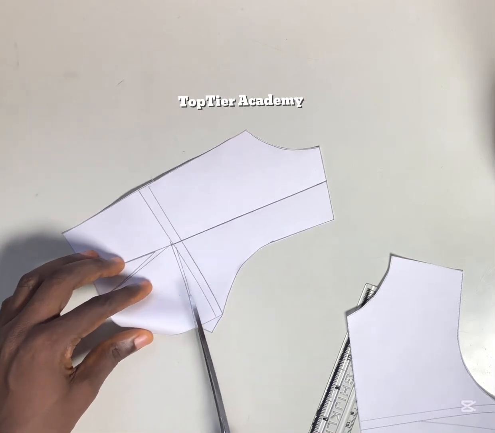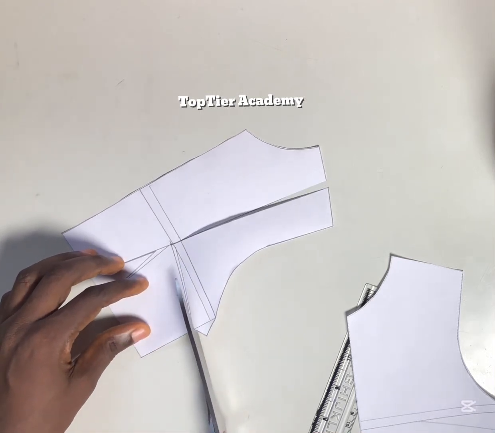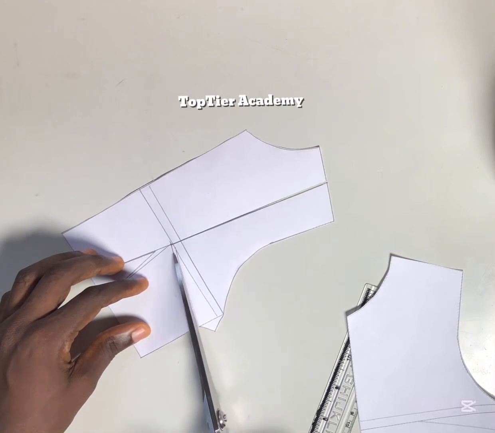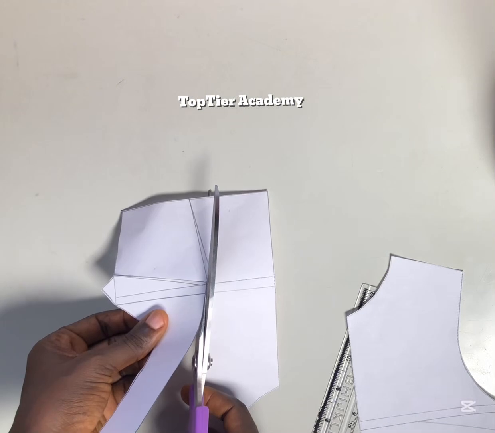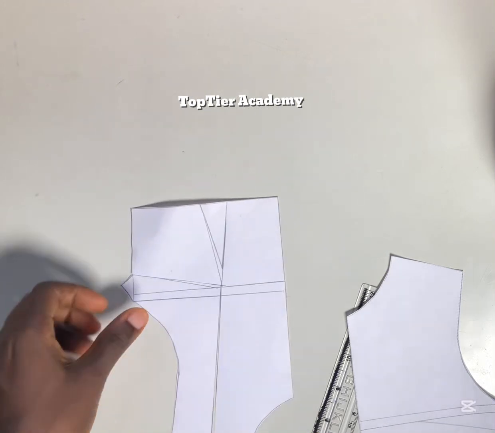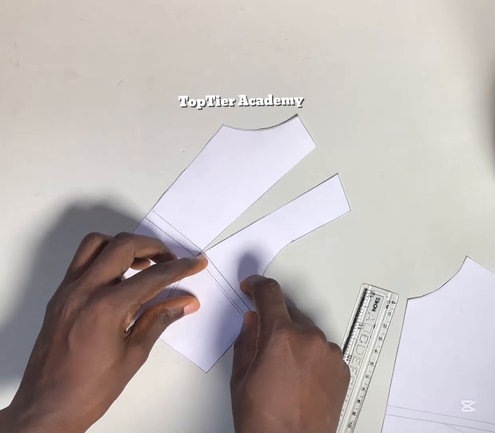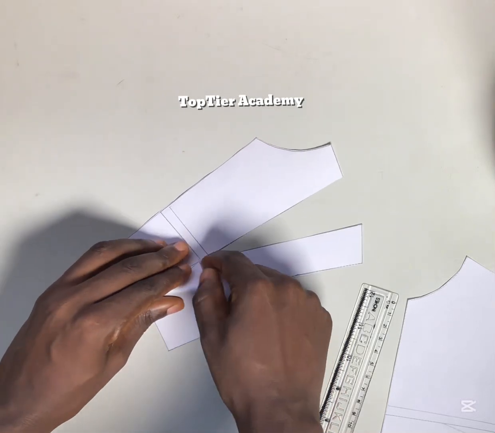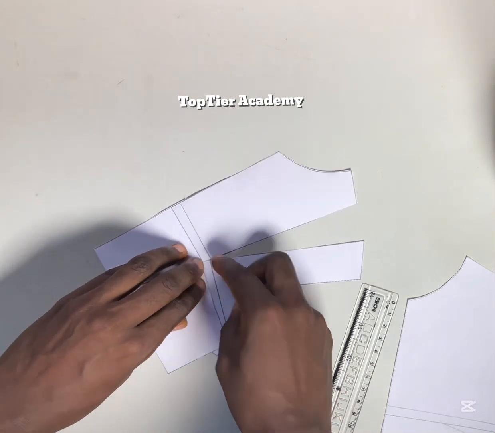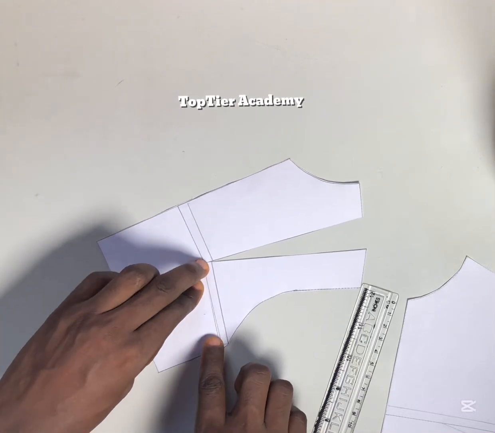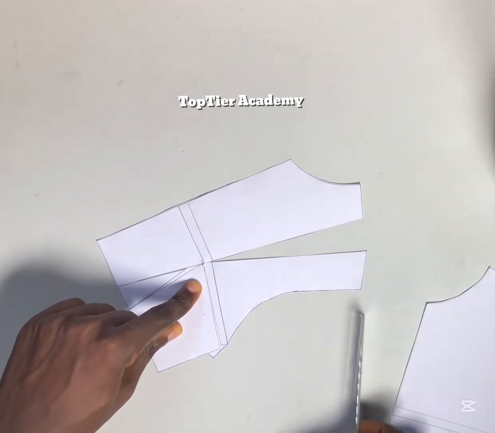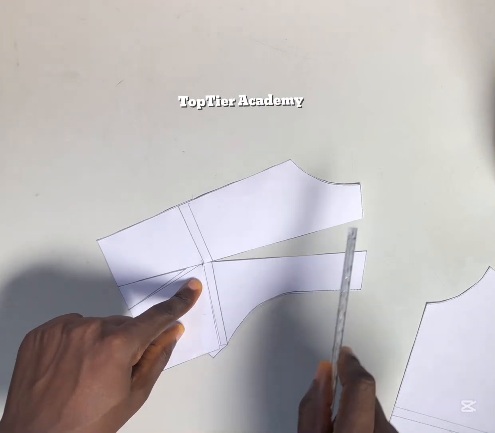This is what I'm transferring. I'm transferring my bust dart, so I will also slash here. I'll make sure I leave a little bit there. Please try not to cut your pattern while doing this. So you're just going to transfer this to here, to this point. Can you see? I've successfully transferred my bust dart to the shoulder.